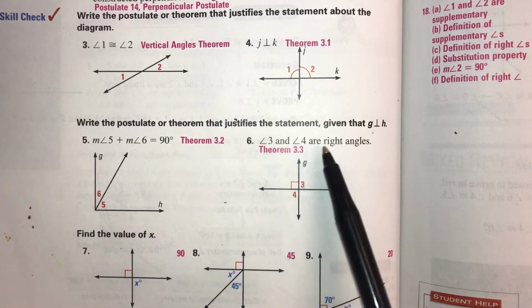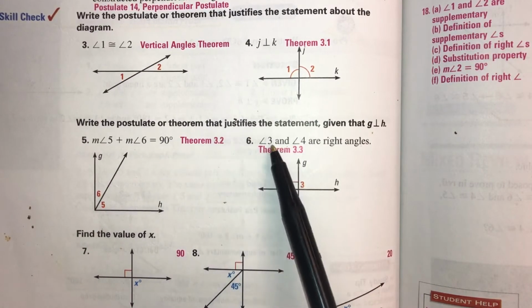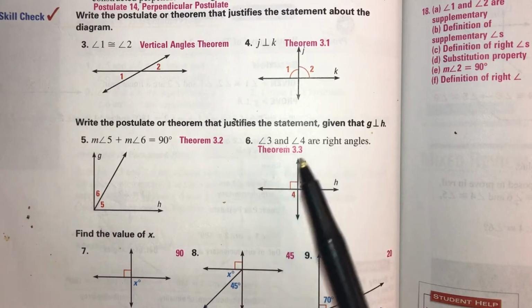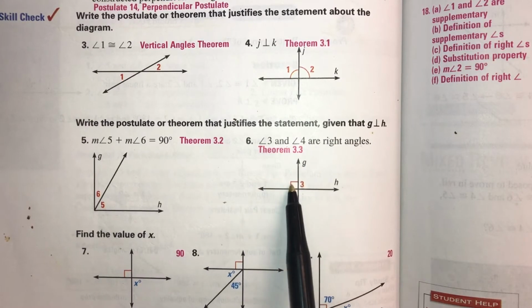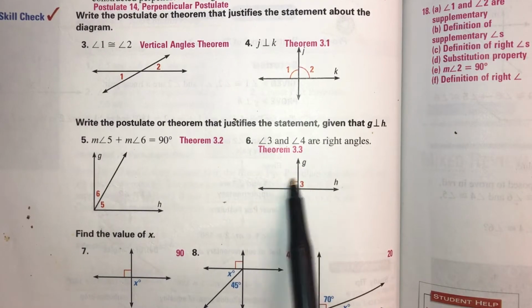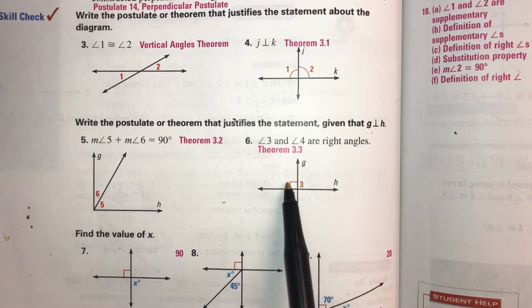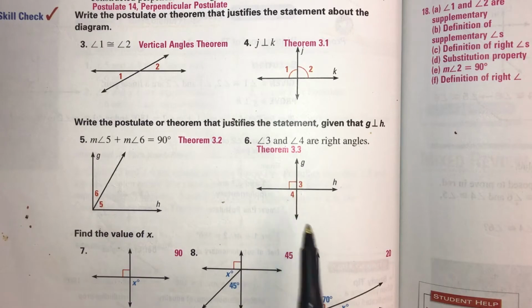Angle 3 and angle 4 are right angles. So we're looking for the theorem or postulate that justifies that we can say 3 and 4 are right. That would be theorem 3.3, the theorem that says if an intersection of lines has one right angle, then all 4 of them are right angles. So 3 and 4 are right angles follows from the fact that this is a right angle and theorem 3.3.